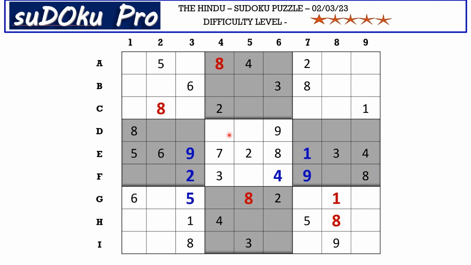Now in column 4 we have 4 empty cells and the missing numbers are 1, 5, 6 and 9. Here in G row you have 1, 5 and 6 blocking this cell. That means G4 takes 9. Now this 1 and 5 from H row block these 2 cells. That means 1 and 5 go in these 2 cells. Let's mark it as matching pair 1, 5.